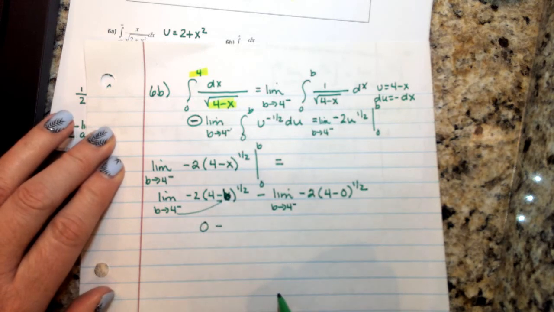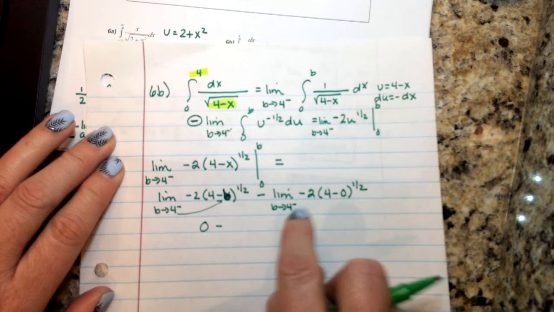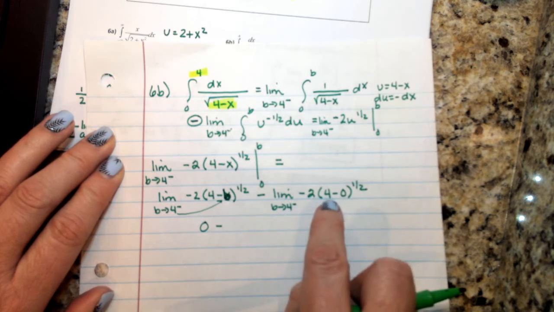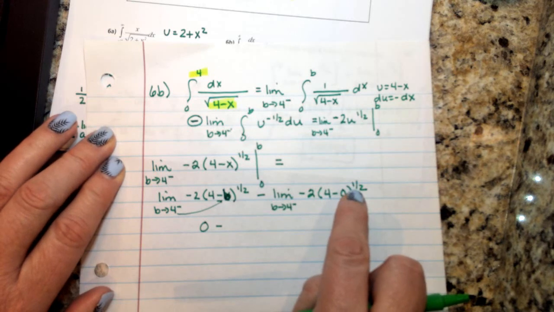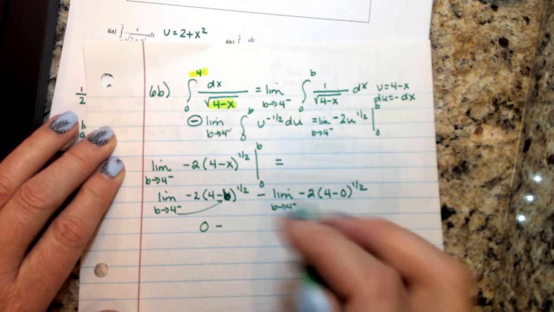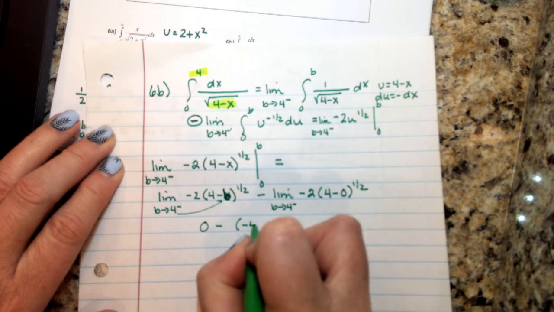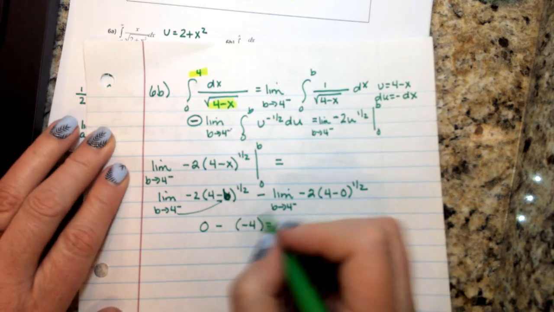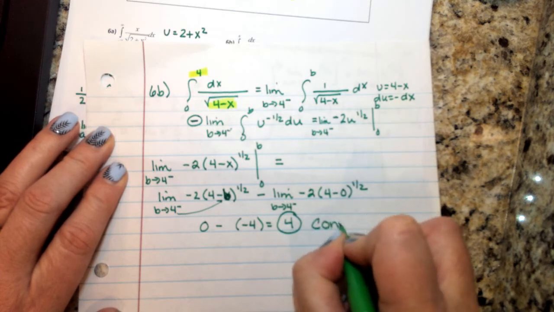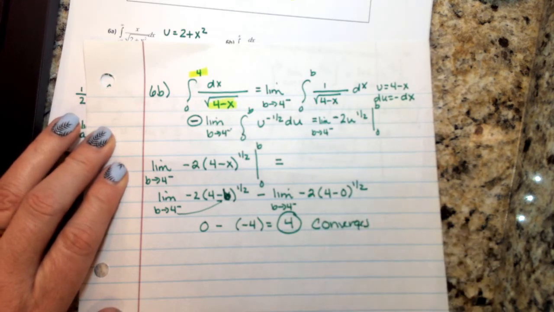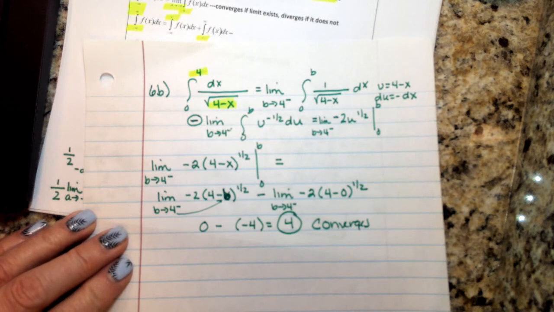Minus. So again, there is no b to plug in, so I'm just going to simplify. 4 minus 0 is 4. 4 to the 1/2 is 2. So I have negative 2 times 2, which is going to give me a negative 4. So 0 minus negative 4 is 4. So we would say that this particular integral converges, and it converges to 4.